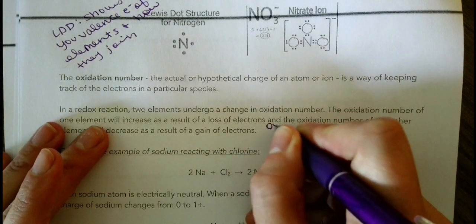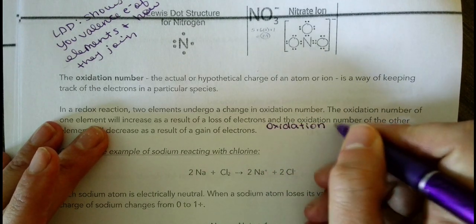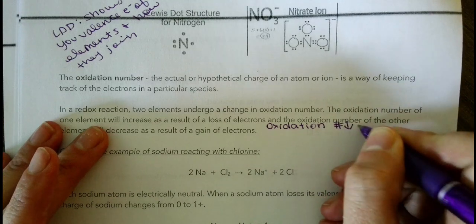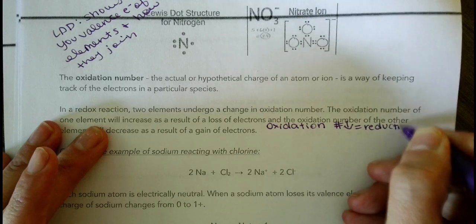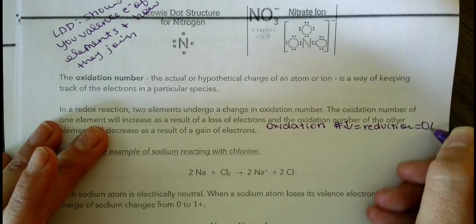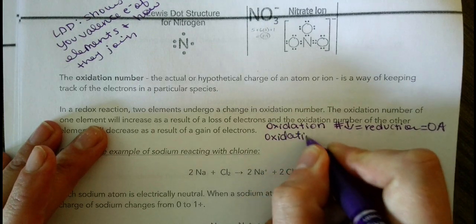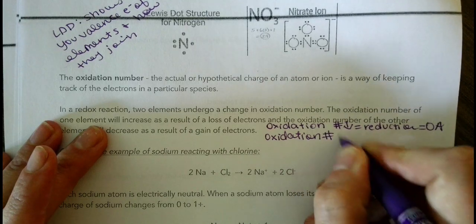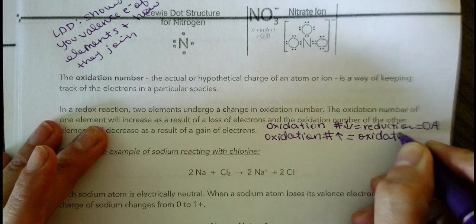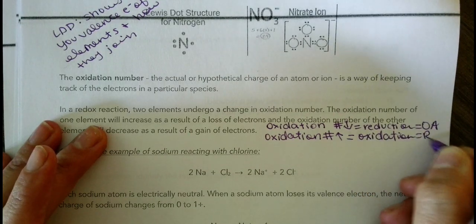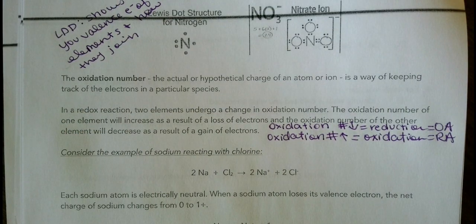So if your oxidation number decreases, that means it's reduction, and you are dealing with the oxidizing agent, the OA. If your oxidation number increases, you're dealing with oxidation and the reducing agent, remembering that our agents are double agents and they mean the opposite.